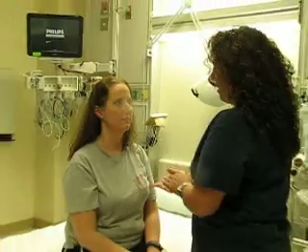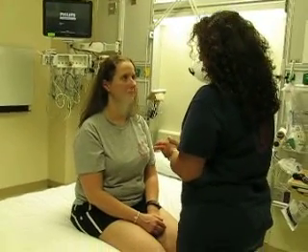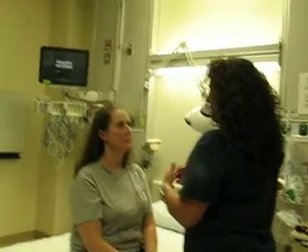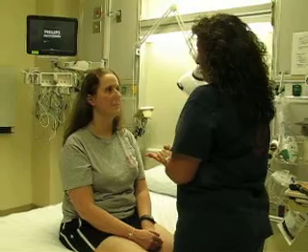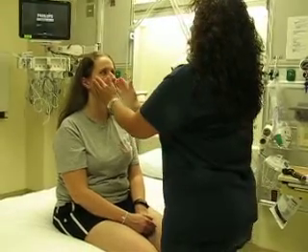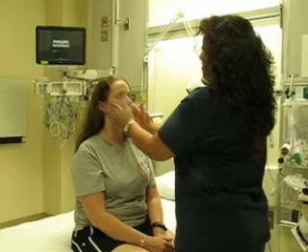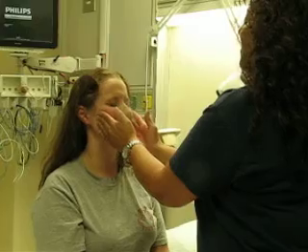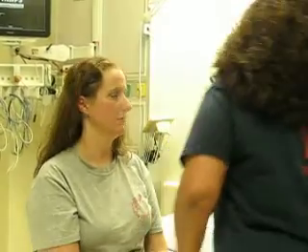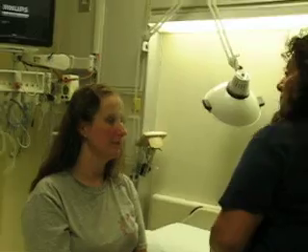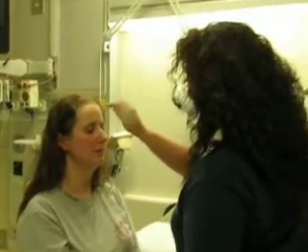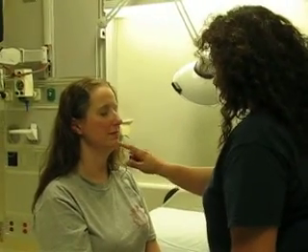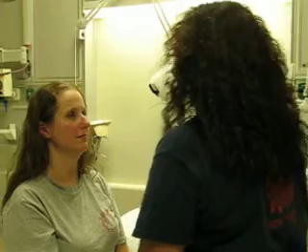Then we move to the cranial nerves. I'm going to start out with cranial nerve number 5, which is your trigeminal. This is a 2-part test. It's a sensory and a motor. For the motor aspect, I'm going to palpate your masseter muscle and ask you to clench your jaw. Clench. Good job. For the sensory aspect, I'm going to perform a light touch exam and ask if you can feel it. On your forehead? Yes. Your cheeks? Yes. Your chin? Yes. And your nose? Yes. Great.